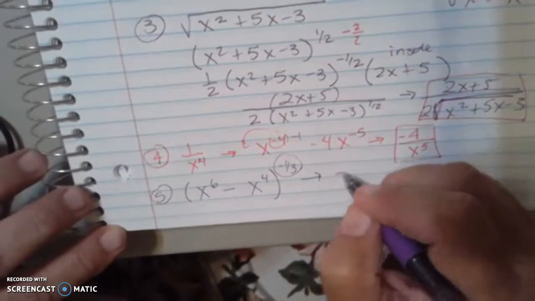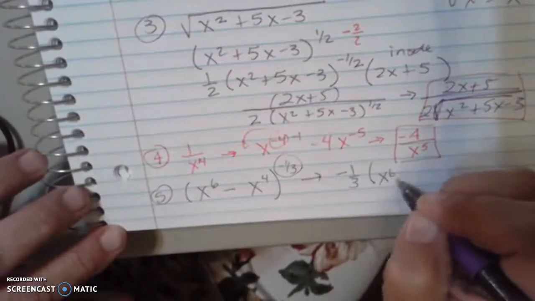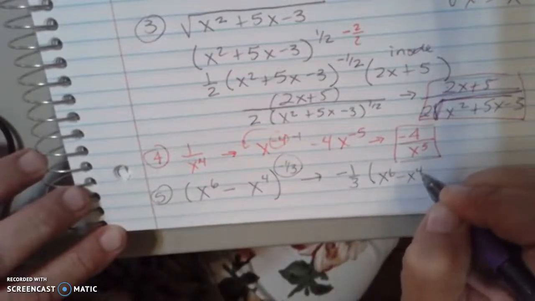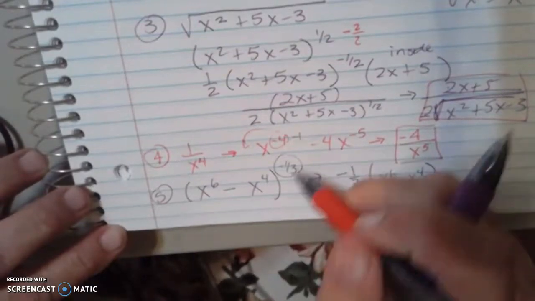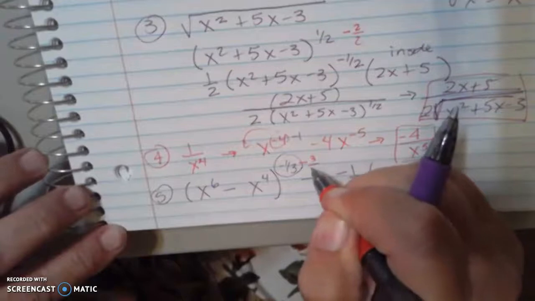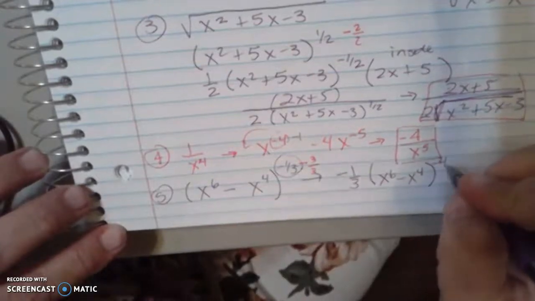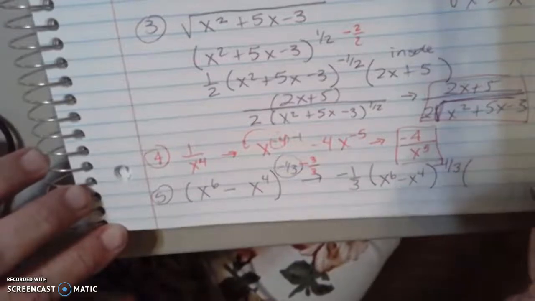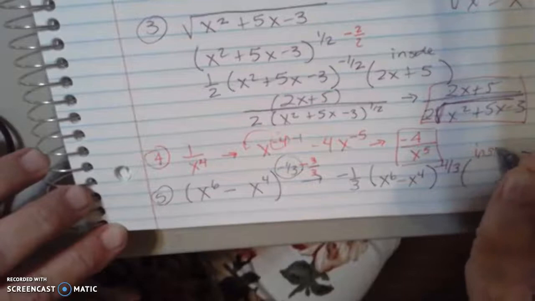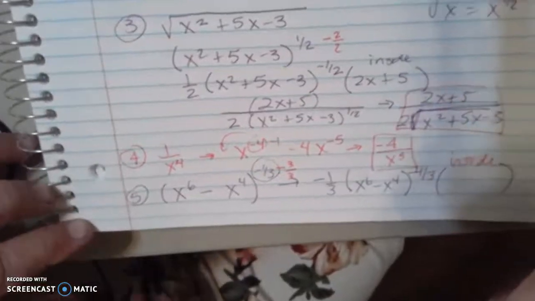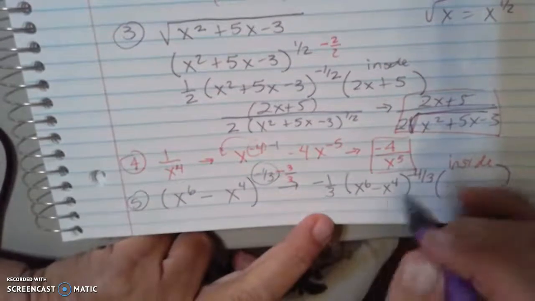Okay, and I get negative 1/3 times x to the 6th minus x to the 4th to the power of, what's negative 1/3 minus 1, or minus 3 over 3? Negative 1 minus 3 is negative 4 over 3. But now remember, I have to take the derivative of the inside. Do not forget the inside. That's what most people forget. The chain rule, okay? The package rule.